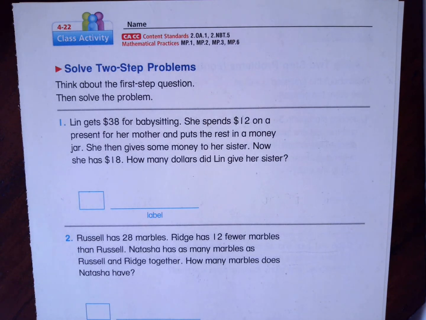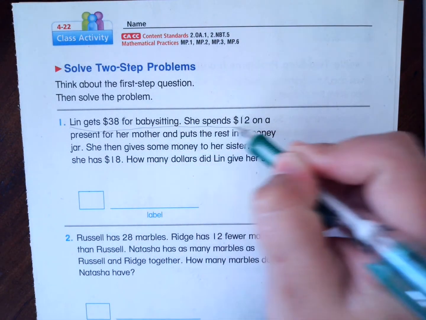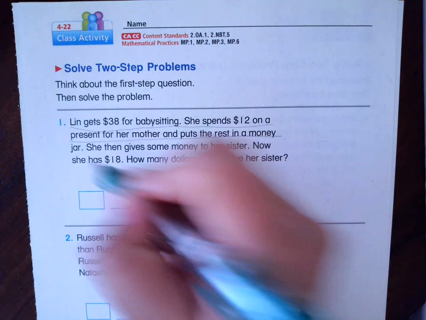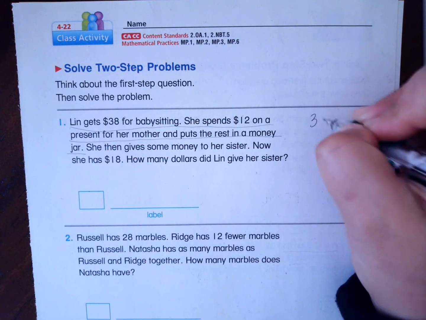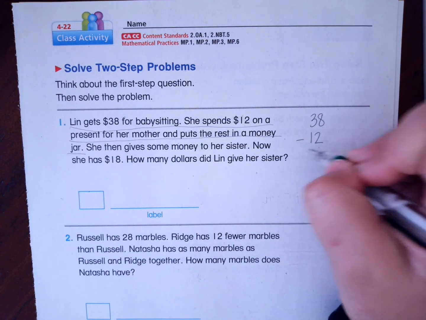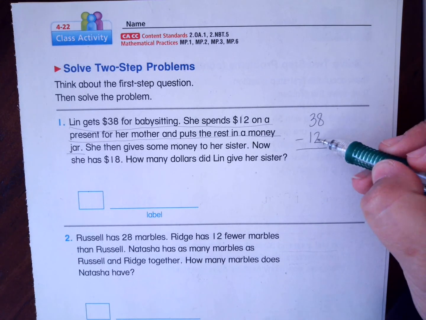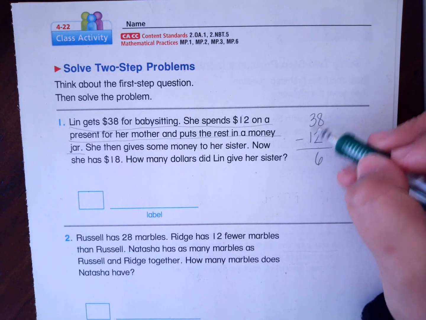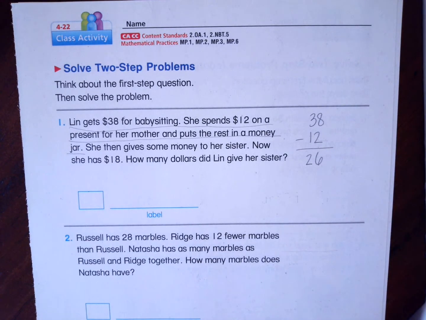She then gives some money to her sister, and now she has 18. How many dollars does Lynn give her sister? So she starts with 38, she spends 12, and she has some left. So let's start right there with that first question and solve. So 38, she has 38, she spends 12. Let's see how much she's left with. 8 take away 2 is 6, and 3 take away 1 is 2. So she has $26 left.